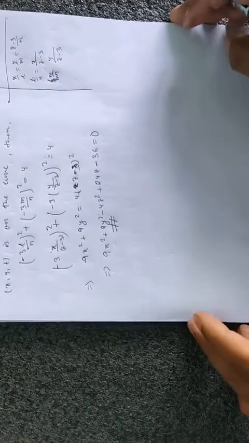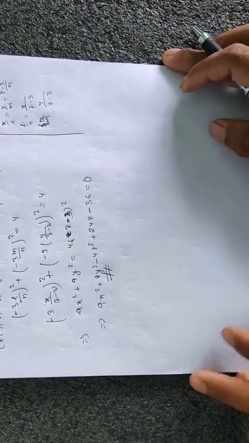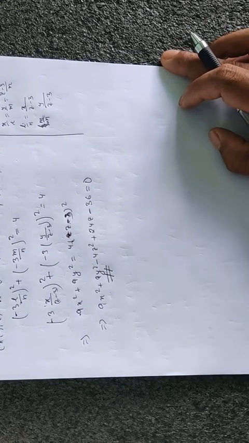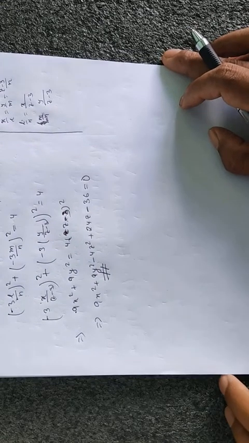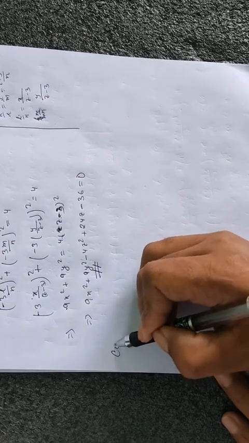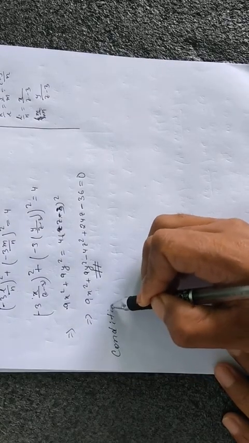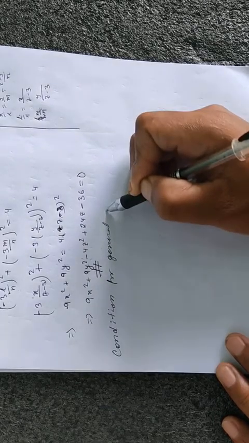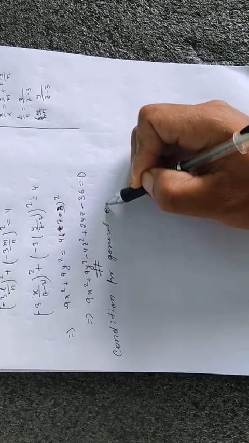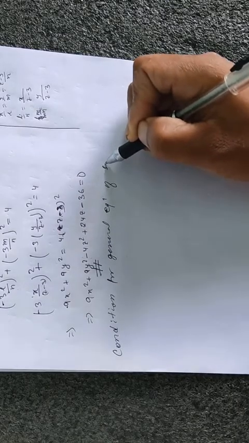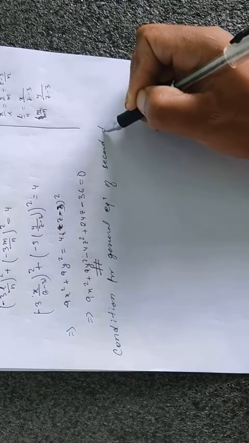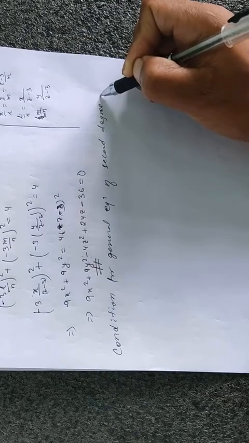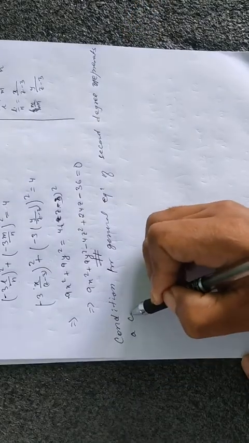Okay, now the next is the condition for the general equation of second degree to represent a cone.